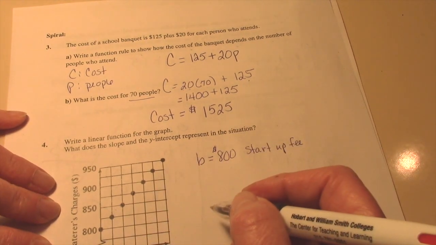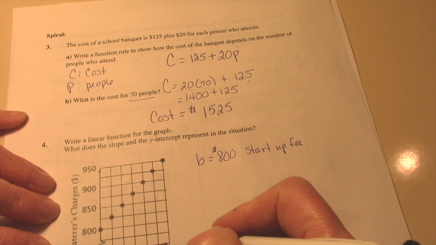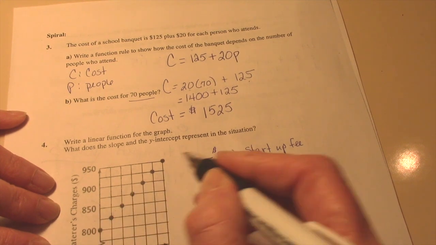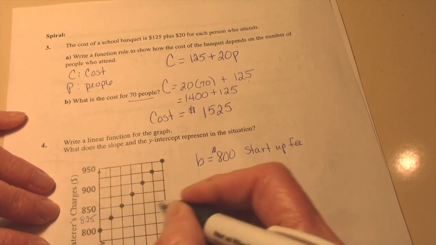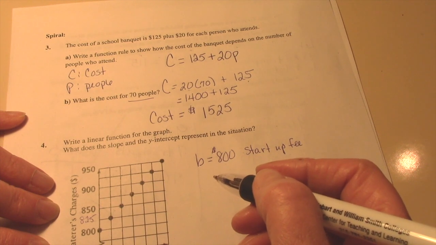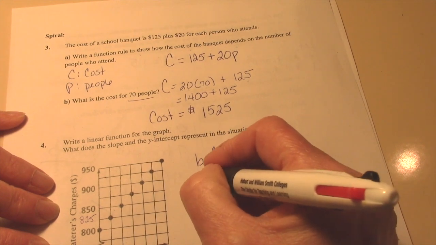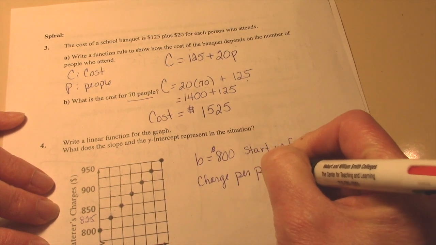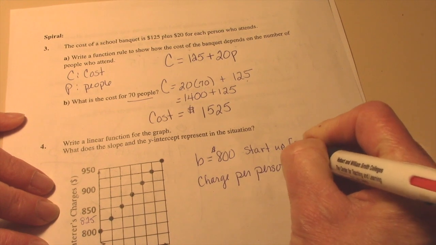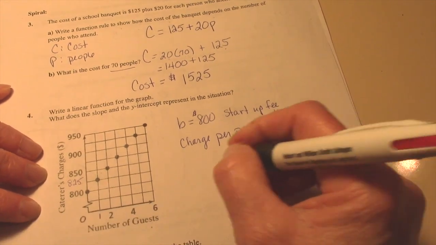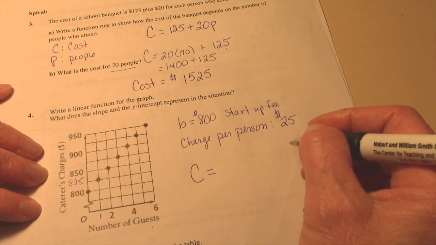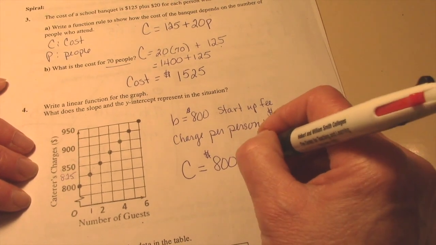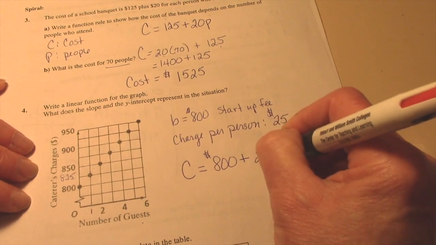How is this increasing? This is interesting. So if at one guest, it went up to, what's that number in between here? $825. So what are they charging per person? $25. So the charge per person is $25. Let's put it in an equation. The cost here is, they're starting with an $800 fee plus $25 per person.